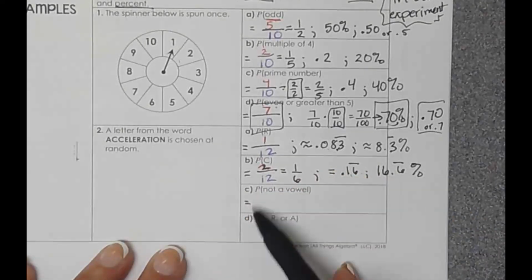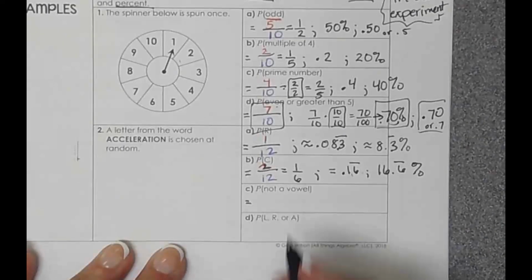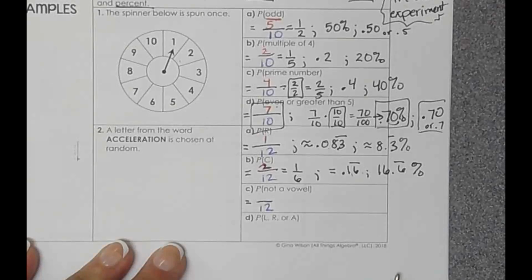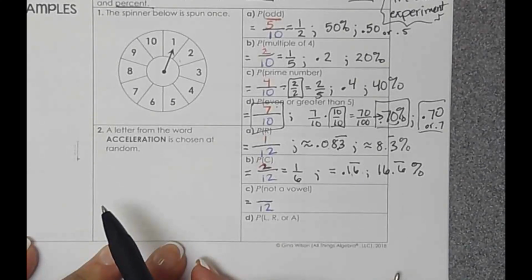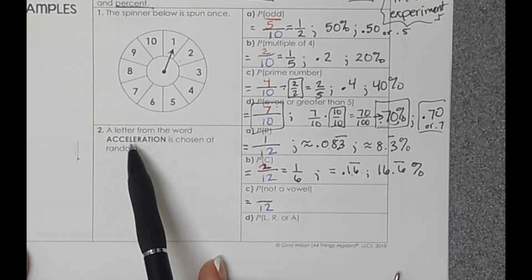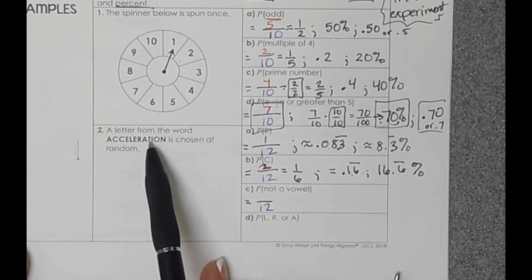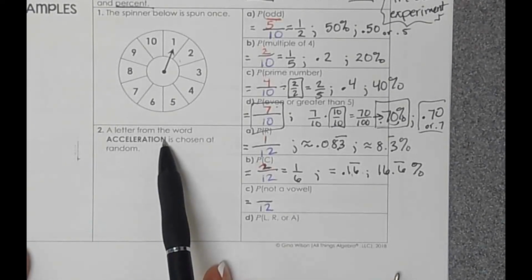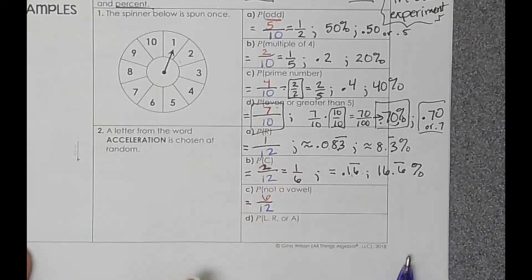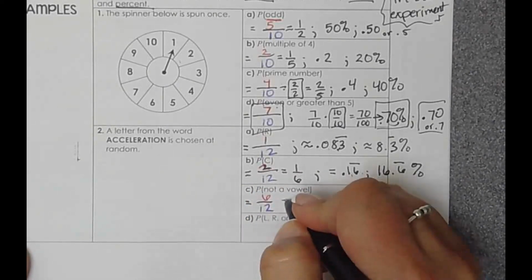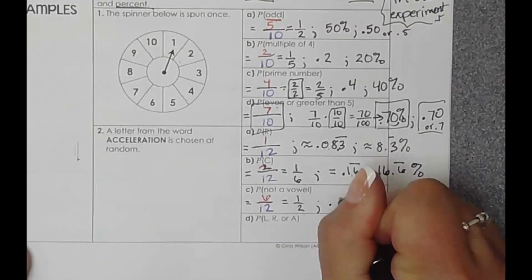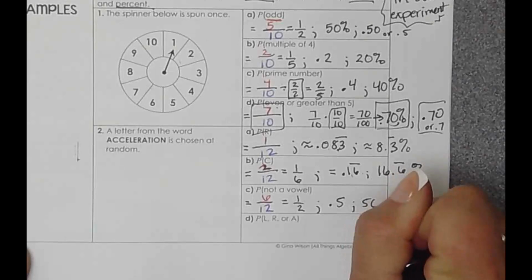All right, 2 more. So probability not a vowel. Again, 12 total. A vowel, A, E, I, O, U. So let's see, not a vowel. 1, 2, 3, 4, 5, 6. So there are 6 total letters that are not a vowel, which of course would reduce down to 1/2, which we know is 0.5 and 50%.